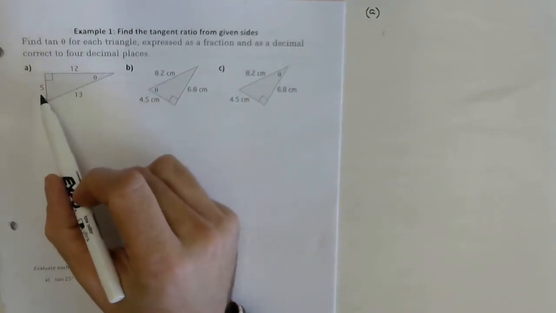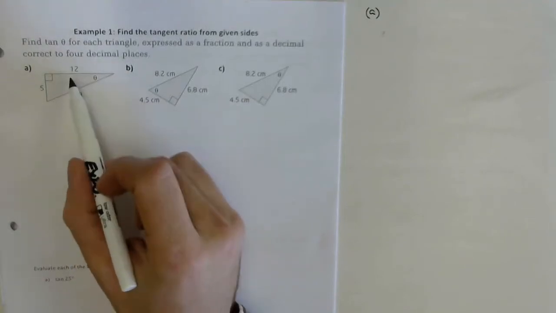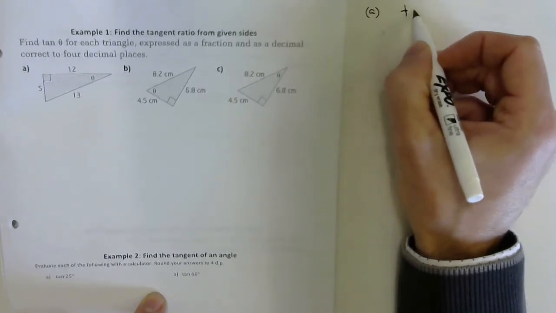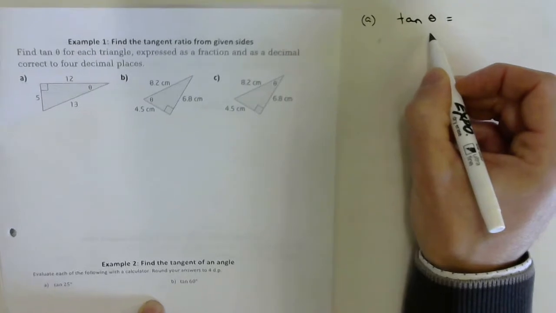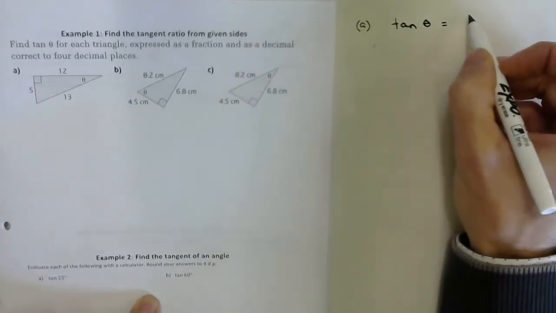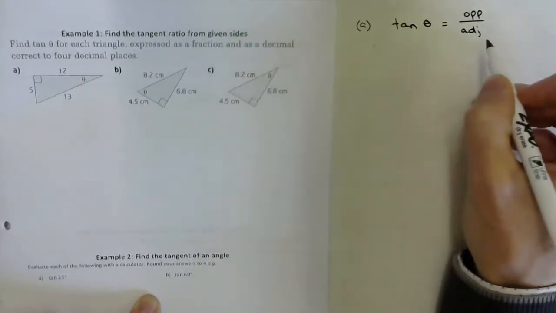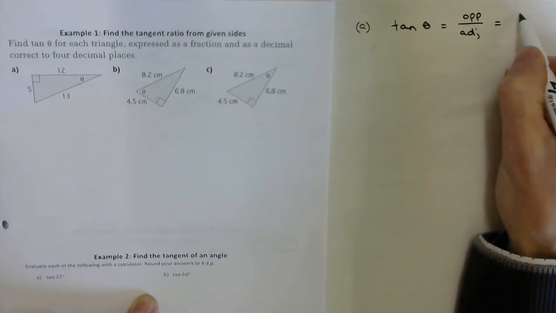So we have an opposite over here, that's 5, and an adjacent right here, that's 12. So we're going to set this up. The tangent ratio of angle theta is op over adj. I'm going to work across to save space, which is 5 over 12.